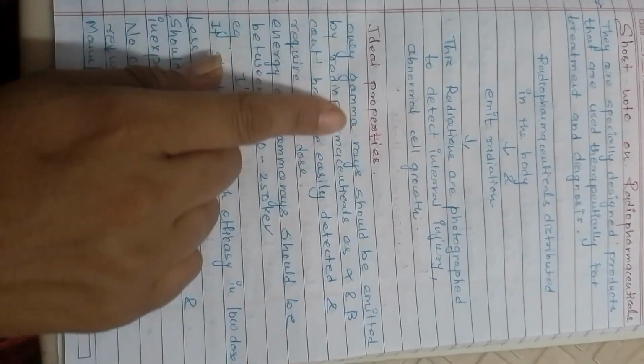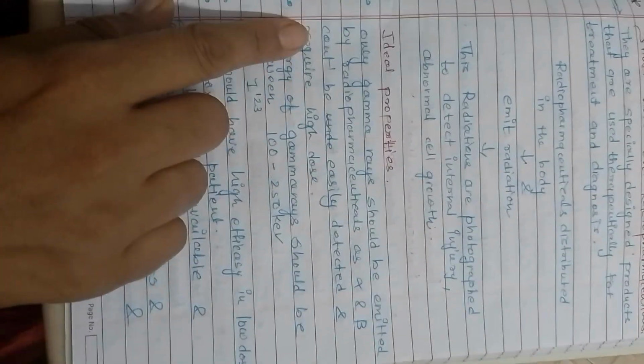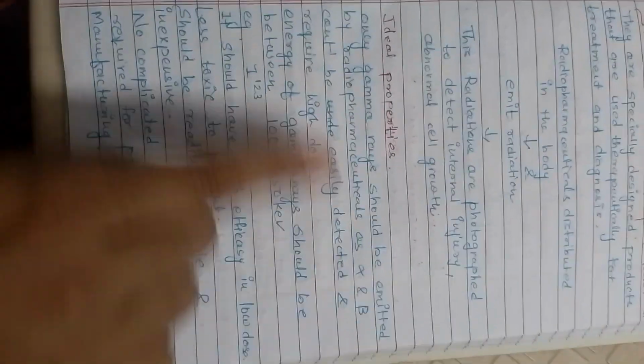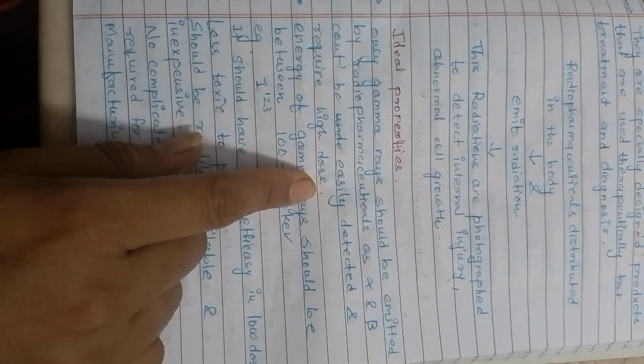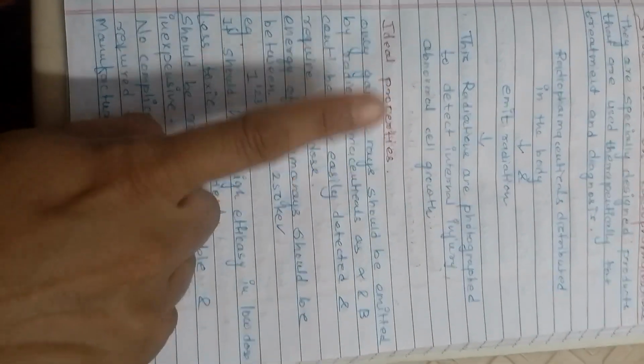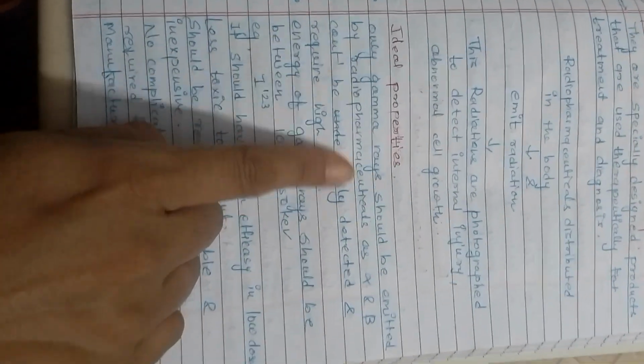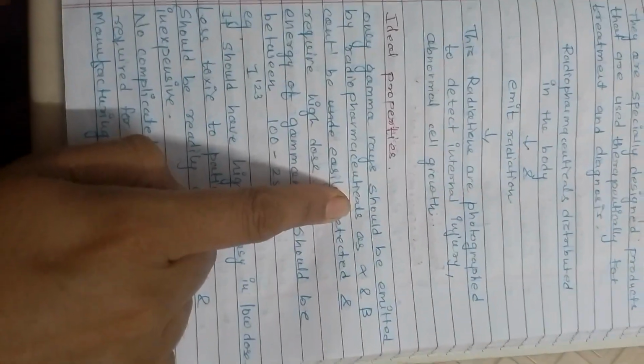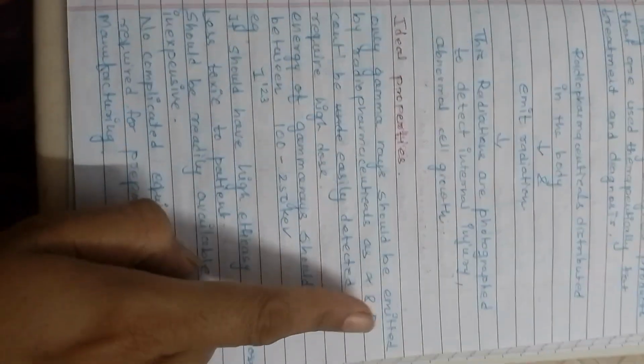Now, the ideal properties of these radiopharmaceuticals. What kind of properties should they have? Only gamma rays should be emitted by a radiopharmaceutical, as alpha and beta can't be easily detected and are required in high dose. Gamma radiation emitting radiopharmaceuticals are preferred, but they are more harmful too. So, beta emitting particles are preferred as radiopharmaceuticals.